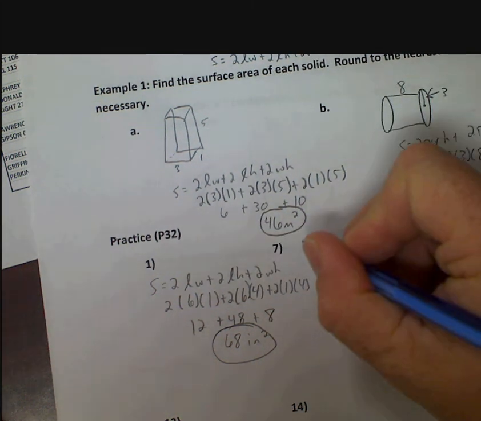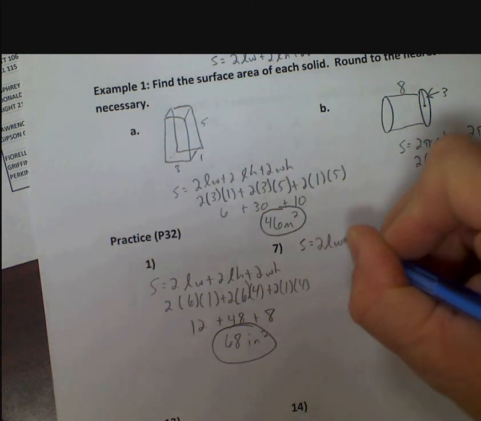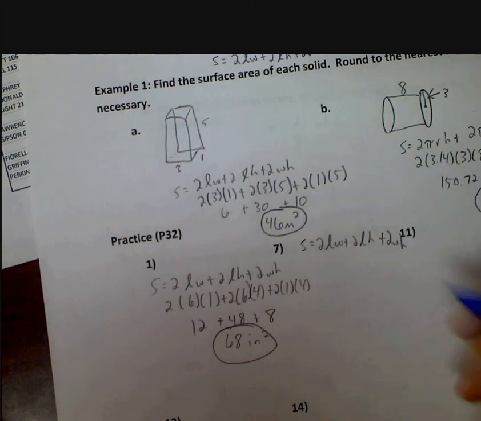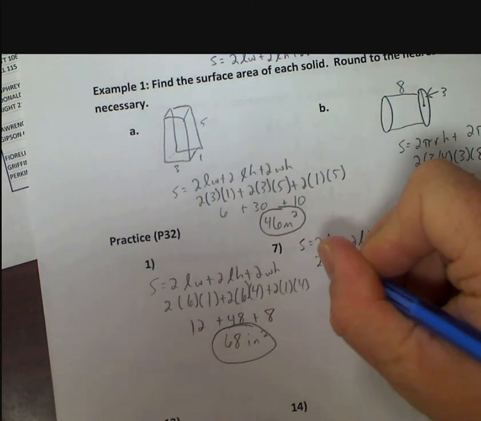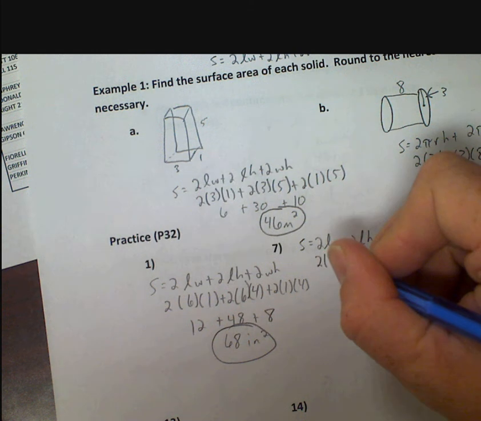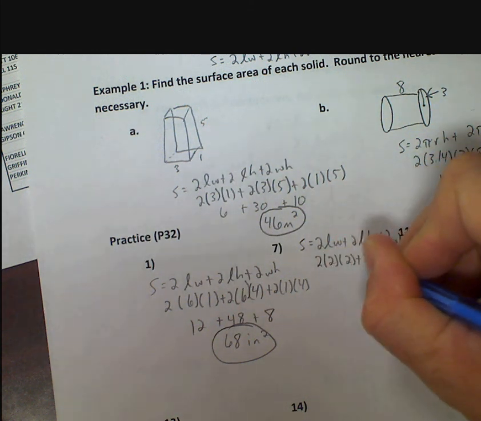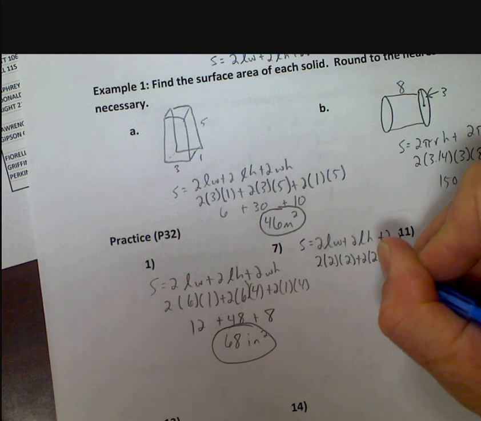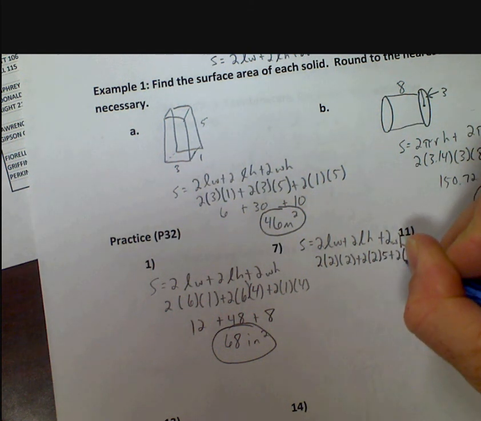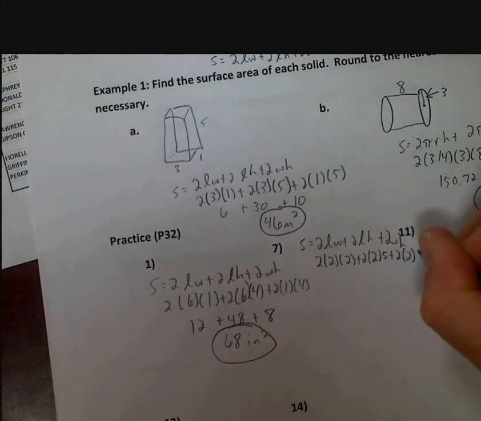On number 7, we have the surface area is 2LW plus 2LH plus 2WH. We have 2 times the length. The length is 2, the width is 2, plus 2, my length is 2, my height is 5, plus 2, my width is 2, my height is 5.